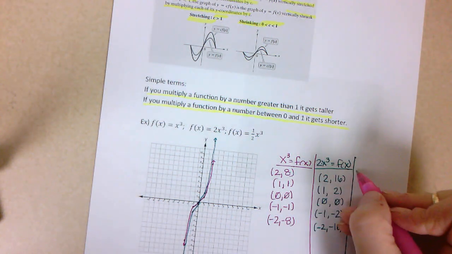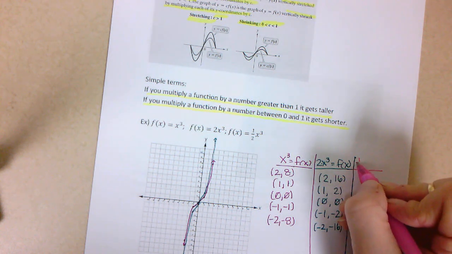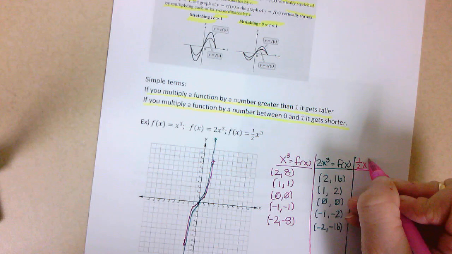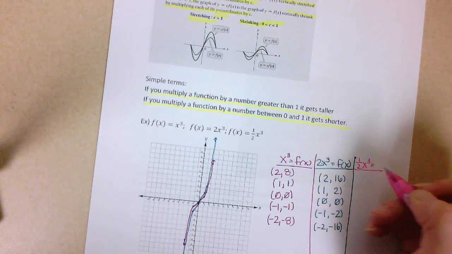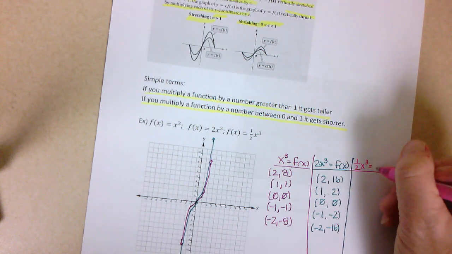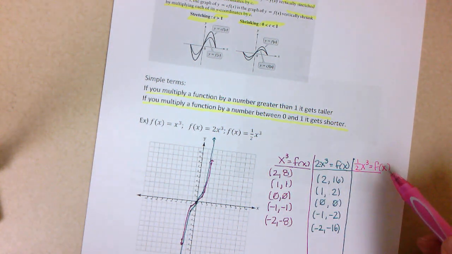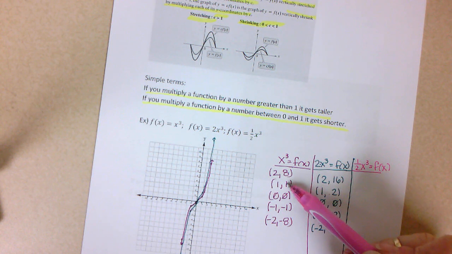Now let's do our shrink. Again, we multiply 1/2 times our y.